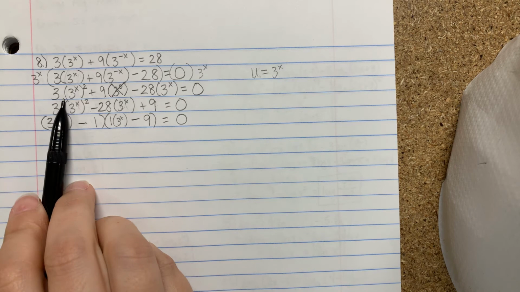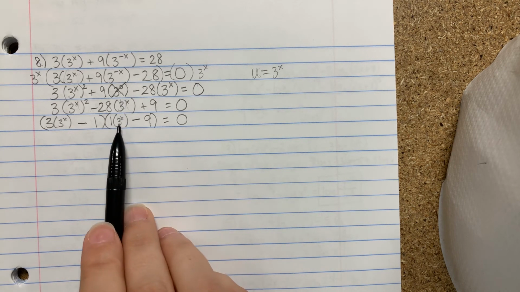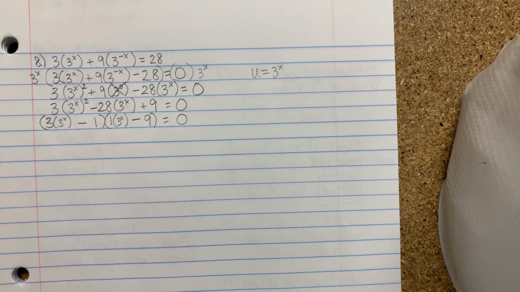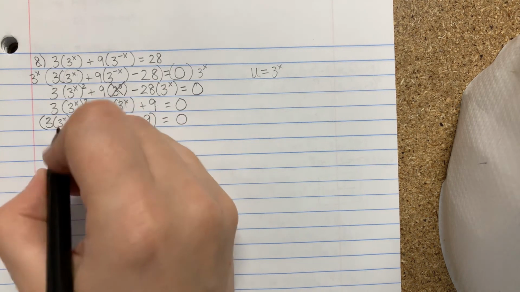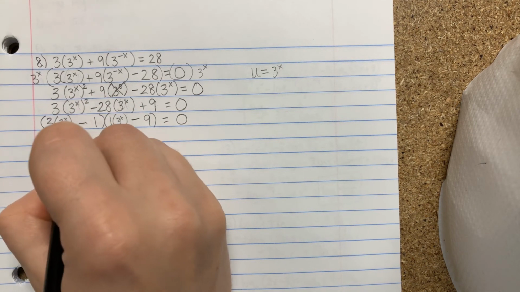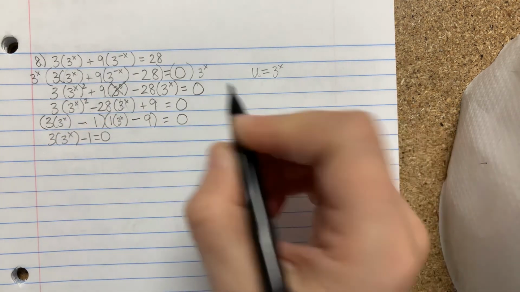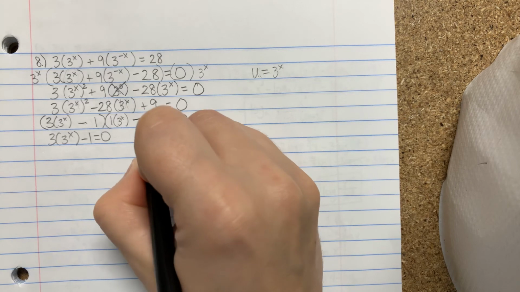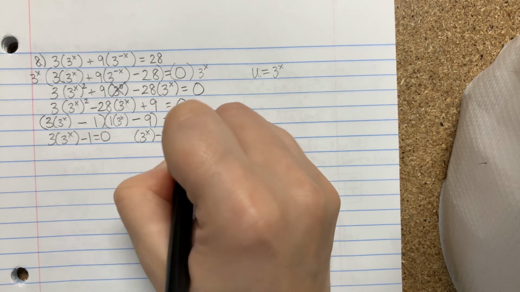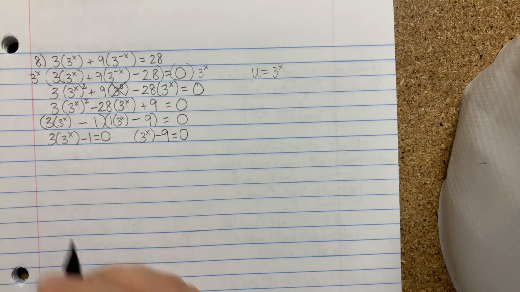Again, if you need to make those just a variable instead of 3 to the x, that might be helpful. Okay, so that tells me that I have 3 times 3 to the x minus 1 equals 0, and then 3 to the x minus 9 equals 0. And then let's solve these.